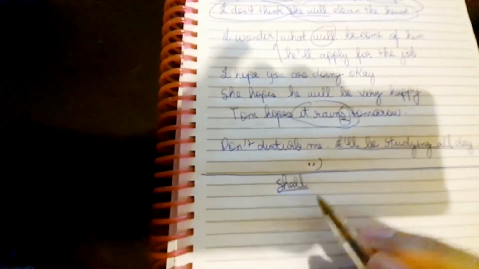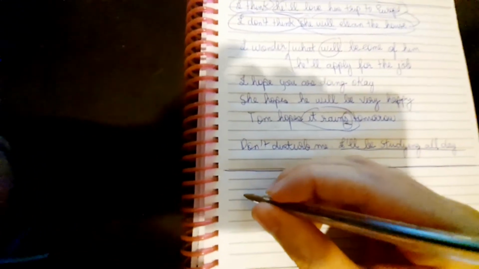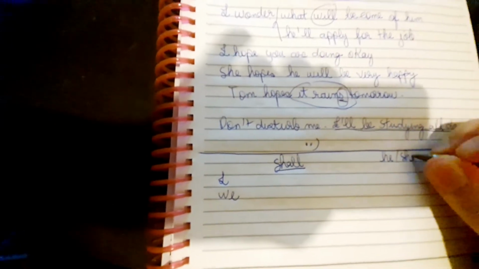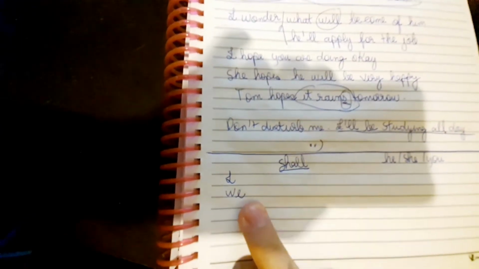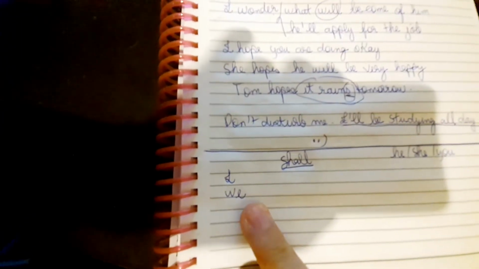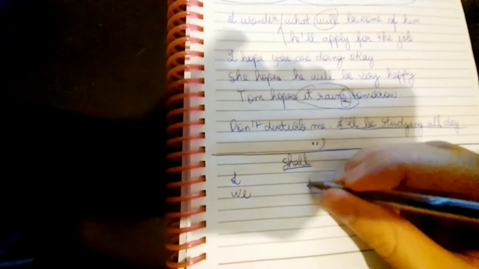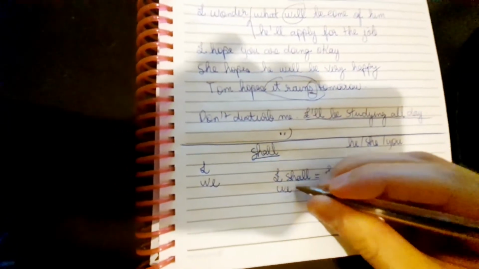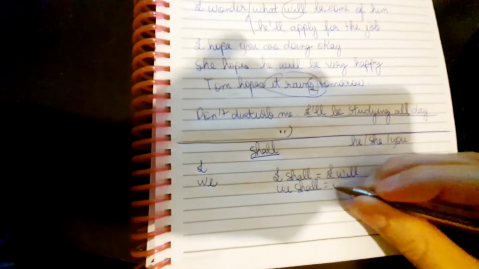Shall is normally used only with the pronouns I and we, right? So you don't see shall used with other pronouns such as he, she, or you. It's just for I and we. Okay? You can use either I shall or I will. They have the same meaning. Or we shall, we will.